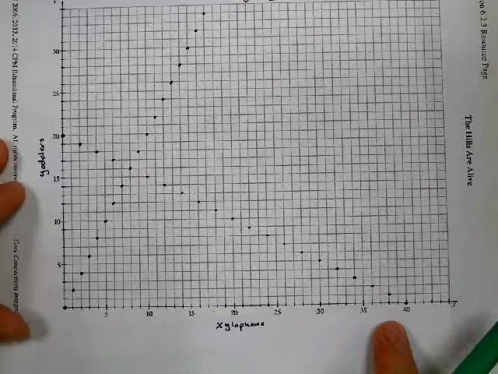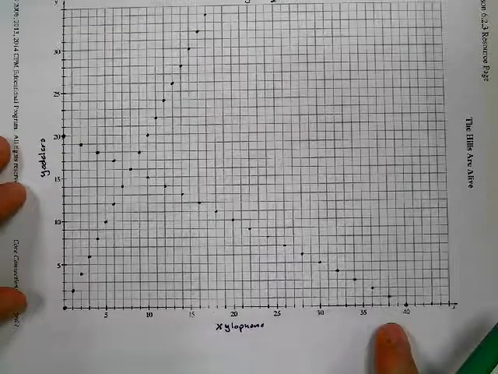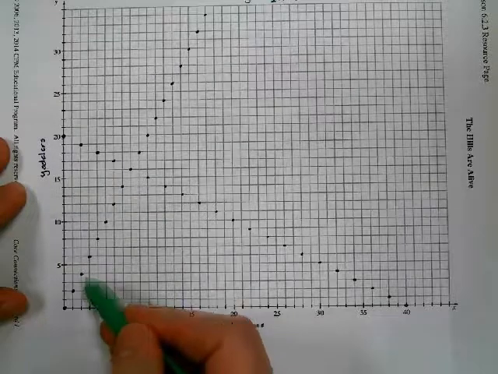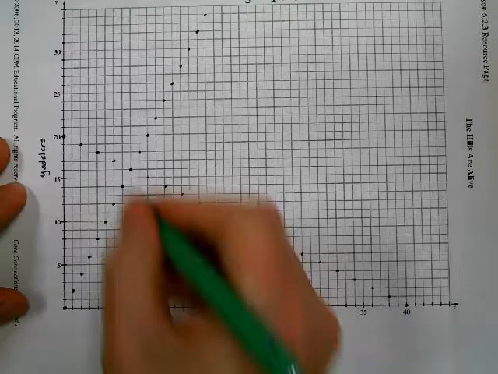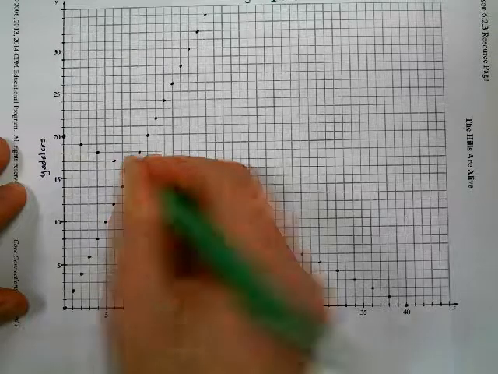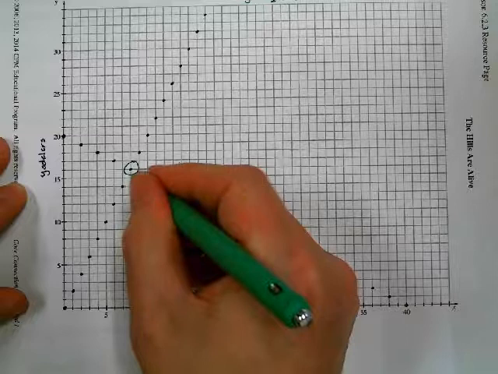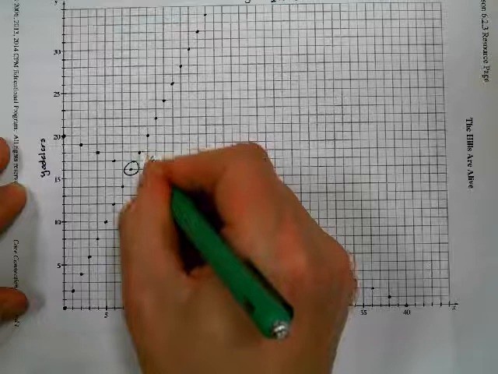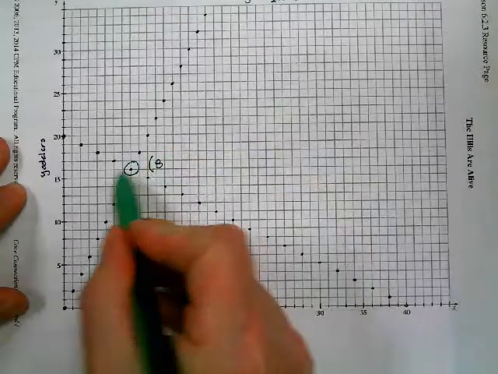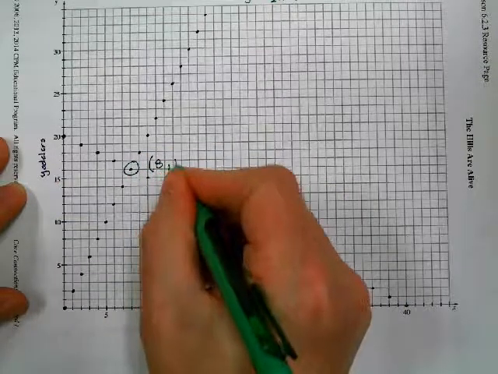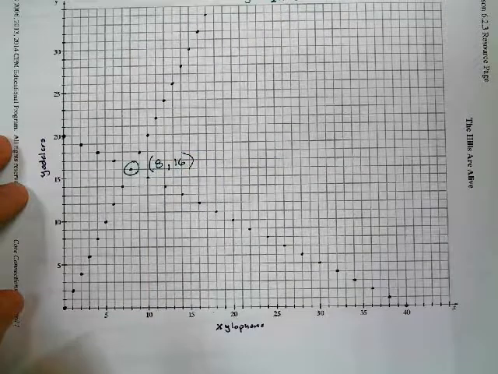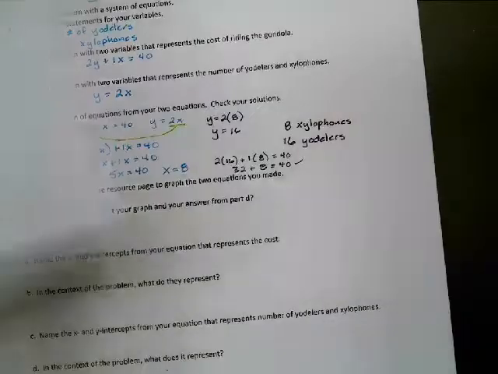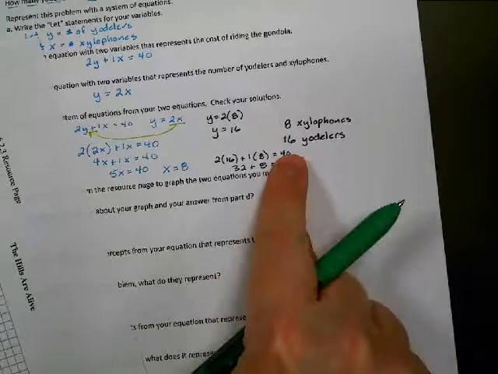There's only one time that this line and this line have the same exact point, and that point is right here. So let's look at the x value for that point. This is 8. So the x value is 8. What's the y value? 16. (8, 16) is the one place that these two linear equations cross each other. What do you know? (8, 16). 8 xylophones, 16 yodelers. That's what we just solved for.